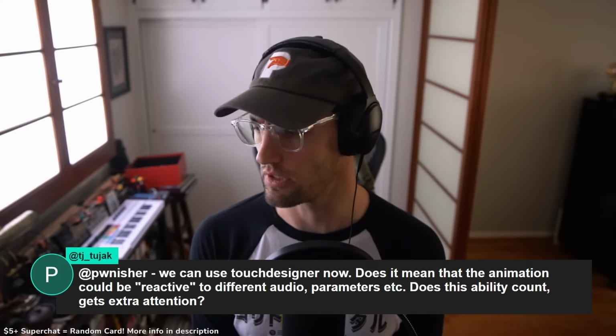Okay, so you can use TouchDesigner. Yes, absolutely. We provided a TouchDesigner template for you. Does it mean that the animation could be reactive to different audio or parameters? Does this ability count get extra attention?